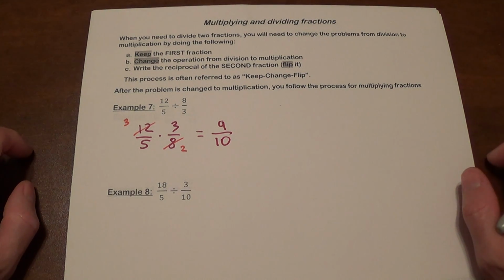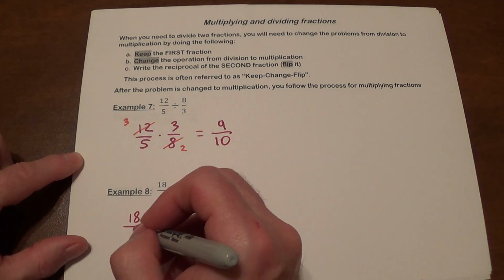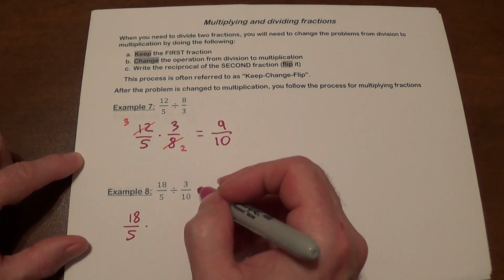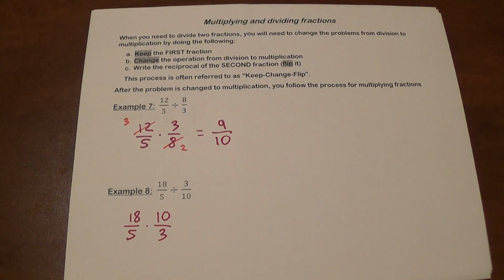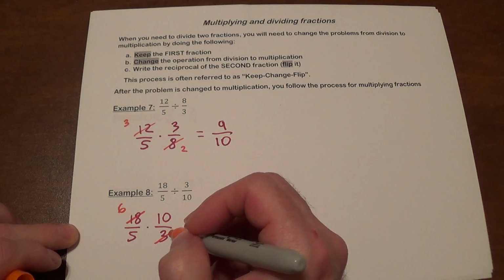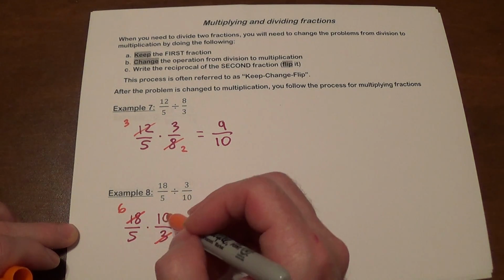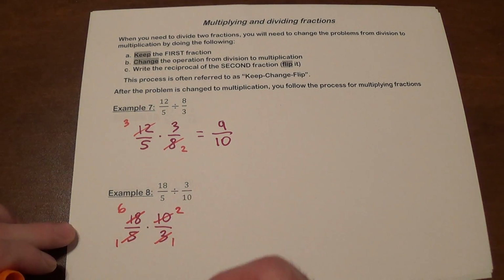18 over 5 divided by 3 over 10. We're going to have to do the same thing. We're going to have to keep the first fraction, change the division sign to multiplication, and flip the second fraction. We're going to take a look at what we have here. We can divide 18 and 3. They both can be divided by 3. So it's going to leave you with 6. That's going to leave you with 1. And also, we can do the same thing with 10 and 5. They're both divisible by 5. So that's going to leave you with 2. That's going to leave you with 1.